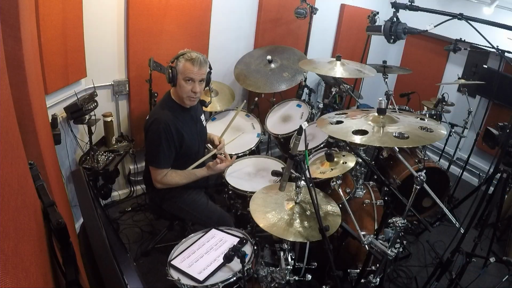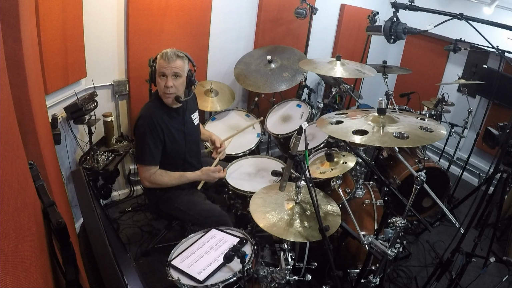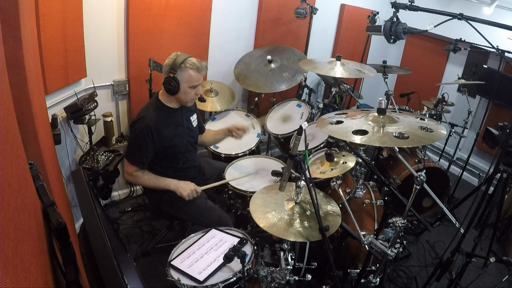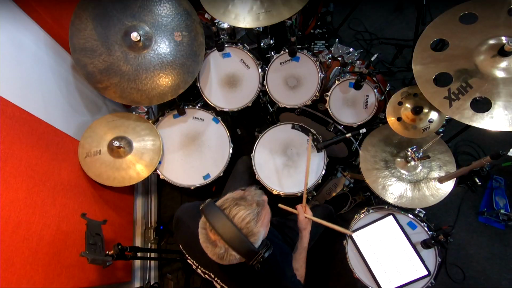So if we take that paradiddle diddle, and now on the resolve point, we're going to squeeze in the 6 notes instead of 3, right? Before we did this, now we're going to put in 6 notes, right?